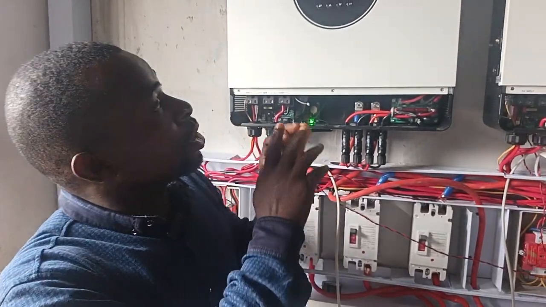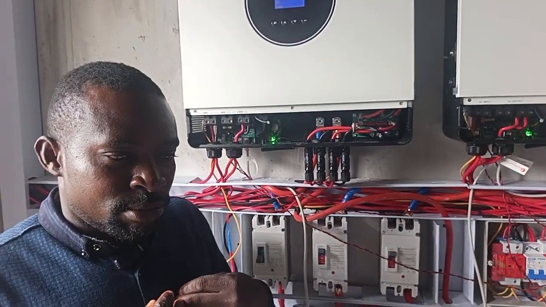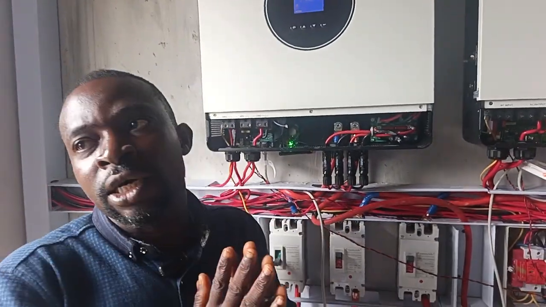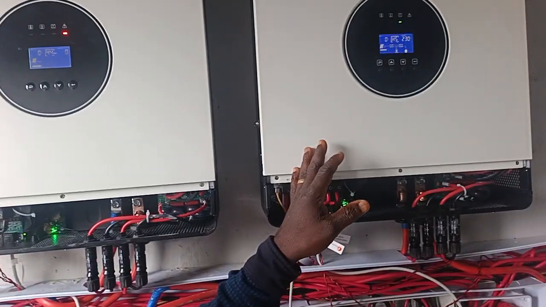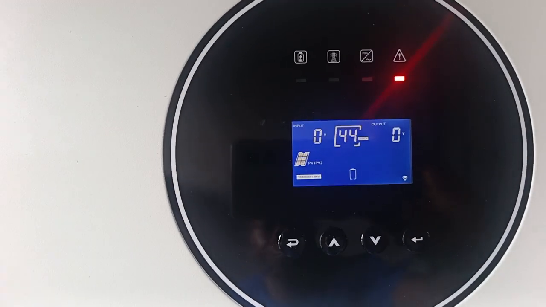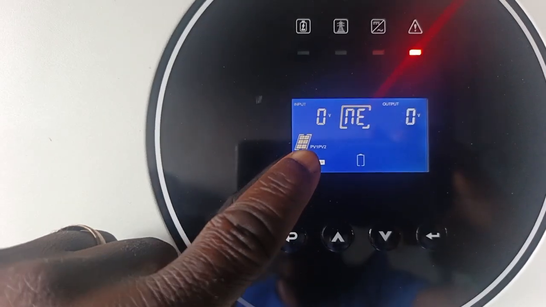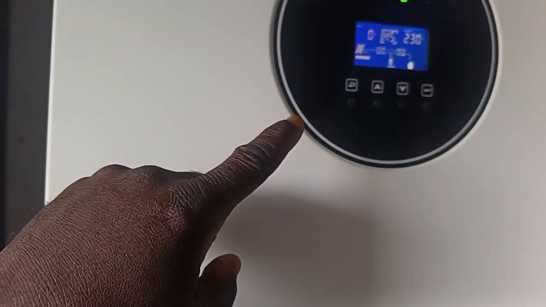Gentlemen, you can hear a buzzer sound from this video. Don't panic, don't shake. We actually generated this error. This is 8 kVA, and this is 8 kVA, and this is 8 kVA. You can see this error 44 NE, error 44 NE.